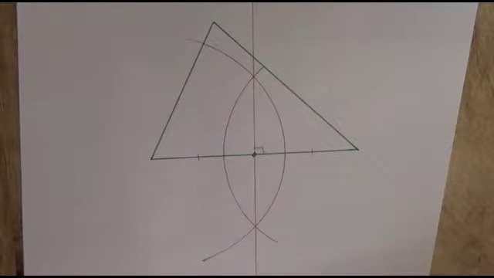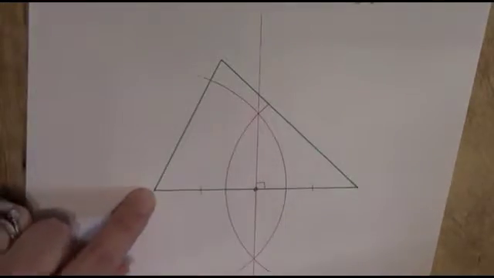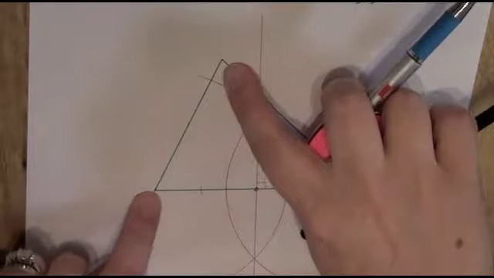Now what we're going to do, I'm going to switch out the compass colors to a different color of pen. In your case, you're welcome to use colored pencils. You're welcome to do it in the same color all three times. Some people prefer to trace it in pencil, or do it in pencil and then trace it in color so they can keep track. But we're going to do the same thing from another side.